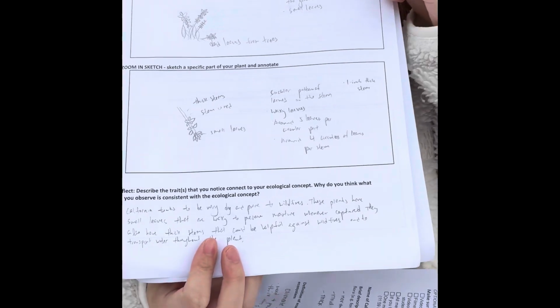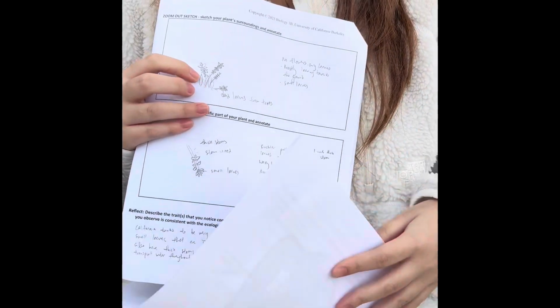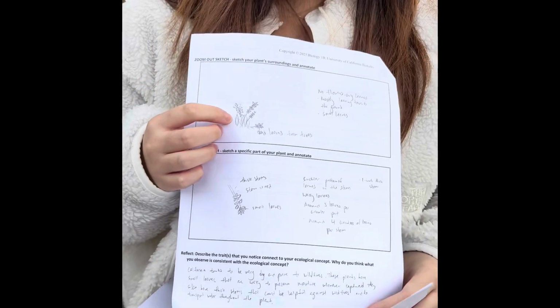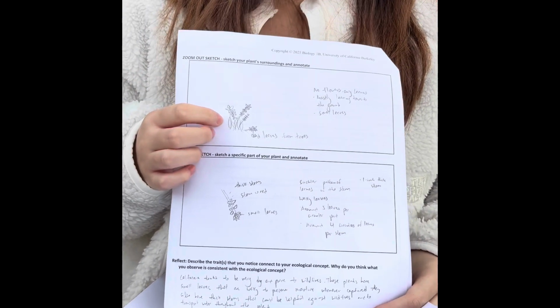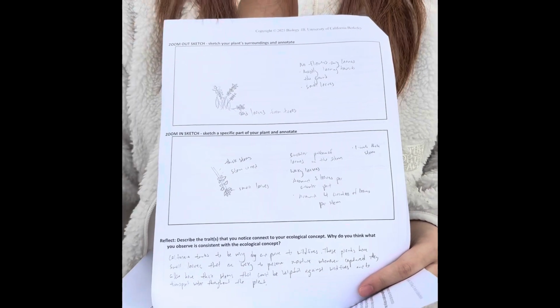And so for an example, this is the California bearberries. You can see they have very small leaves with no flowers. So this helps them preserve water. So they don't grow a lot of big leaves that might take a lot of water.